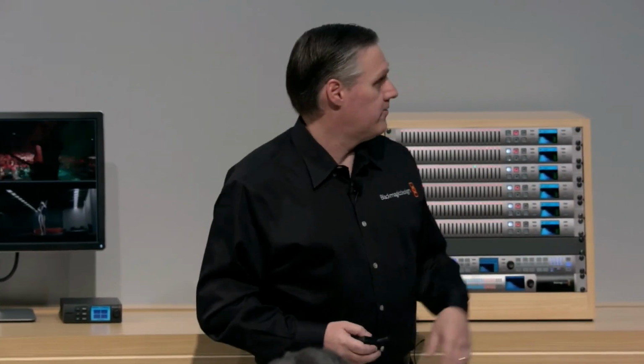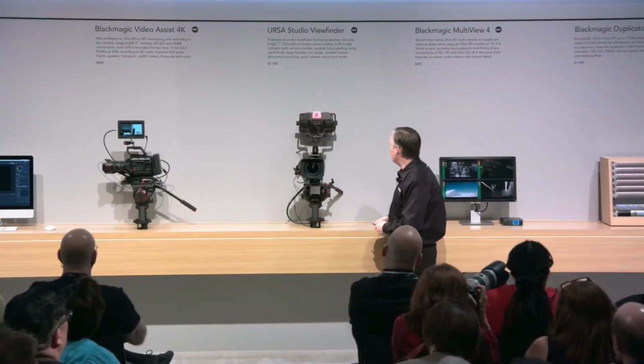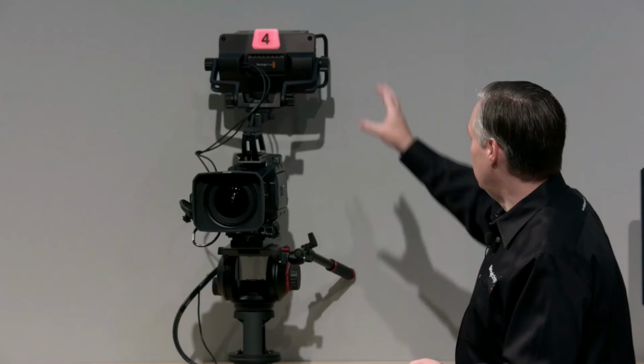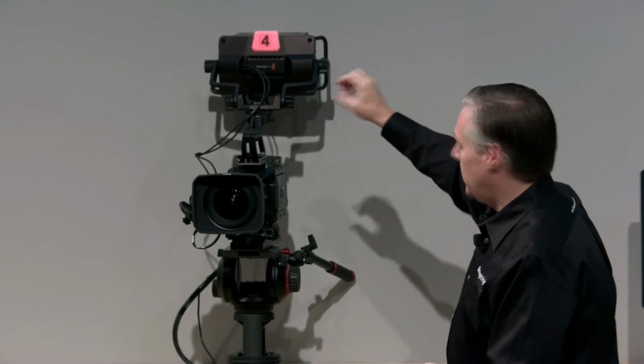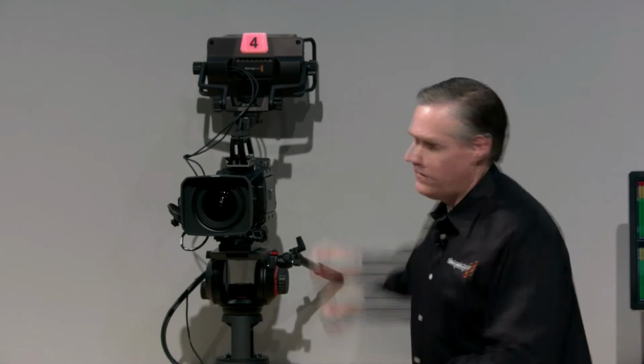So you can see it on the front there. It's got a beautiful big tally light, and if we can get the guys to turn that on, you can see what it looks like. So there you see, and it's just wonderful. You got some camera numbers you can slide in there, so you can customize the camera number. You got some wonderful joints.